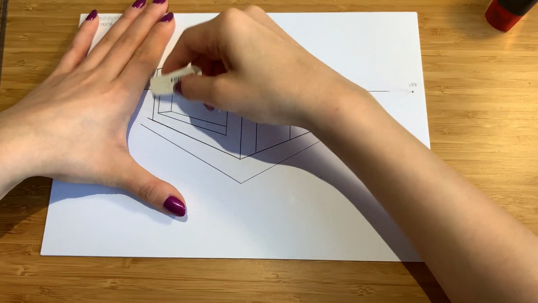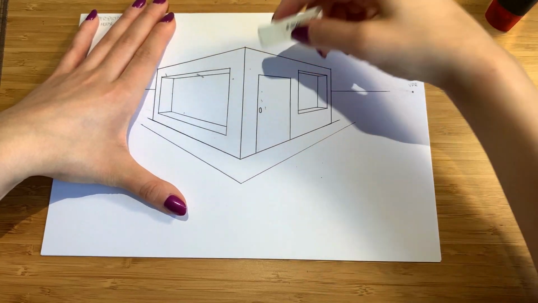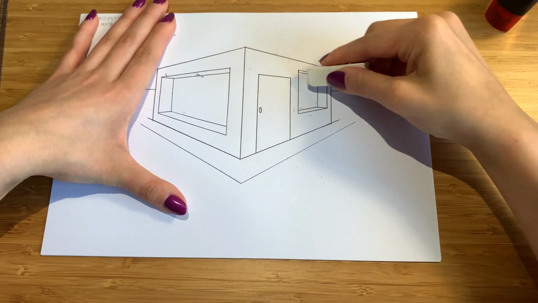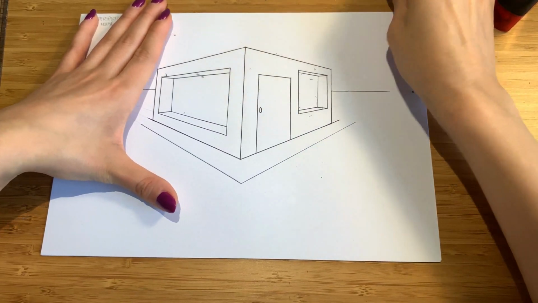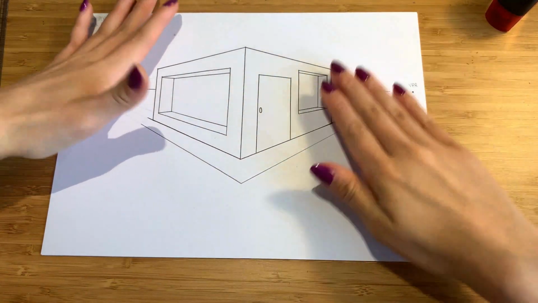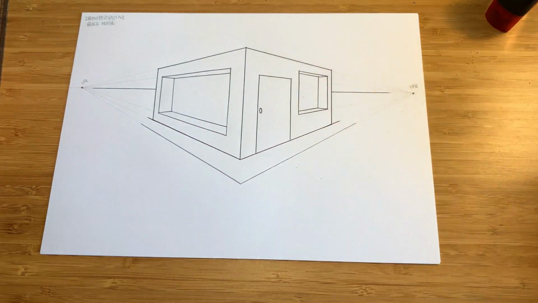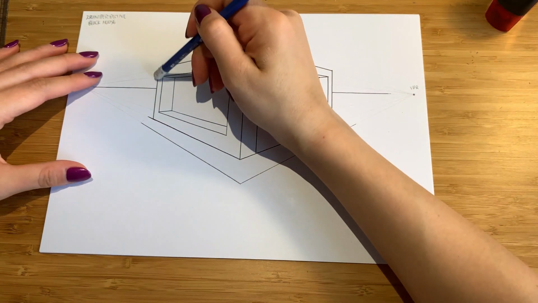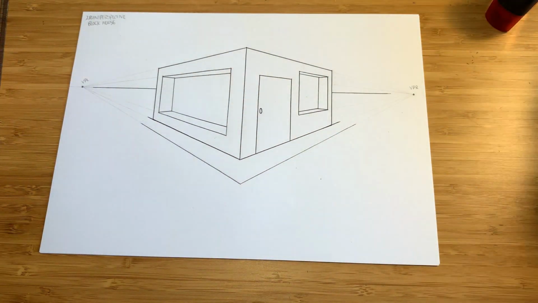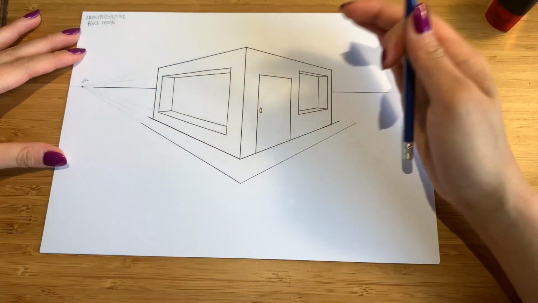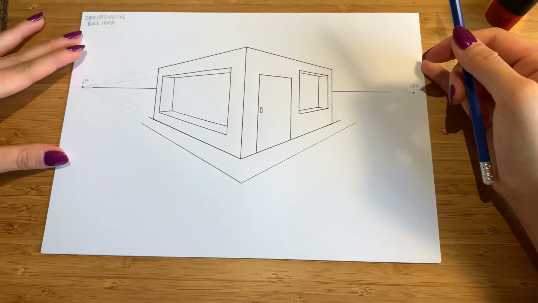And now I'm just going to erase off pencil lines that I can see so that we are ready to shade in our work. With perspective drawings in general, to me, they just look a lot better when we shade it in rather than color it in. So I am going to shade in our work for this project.